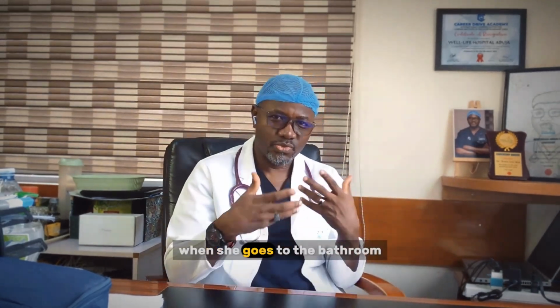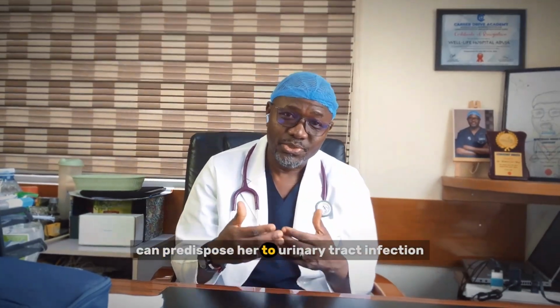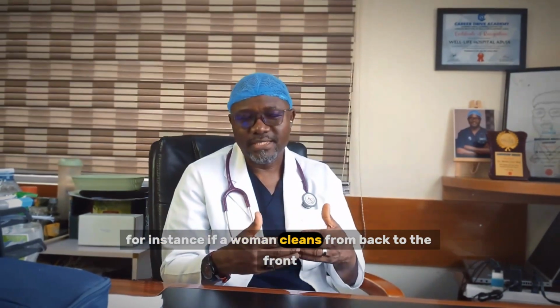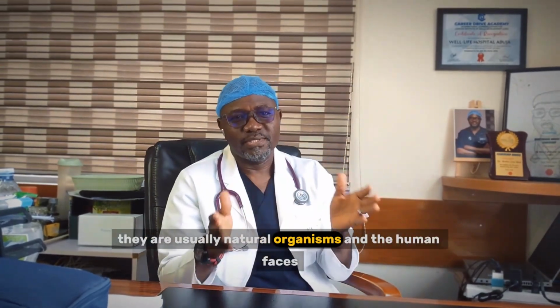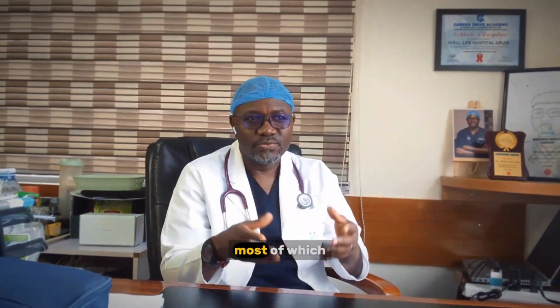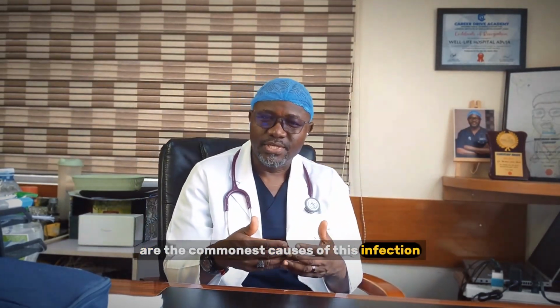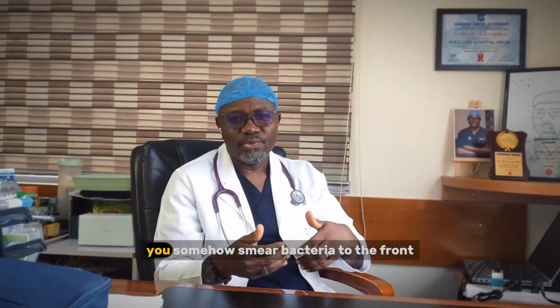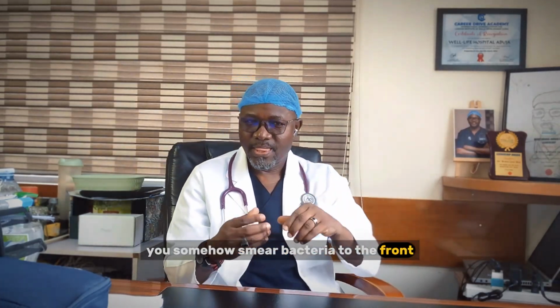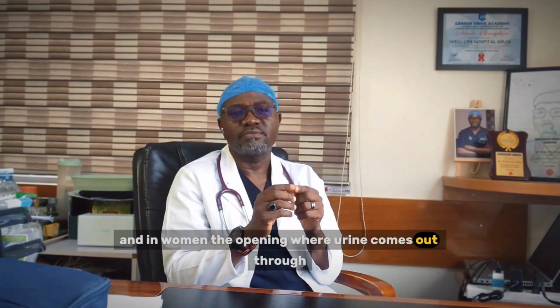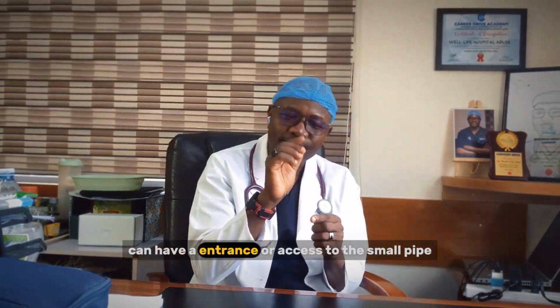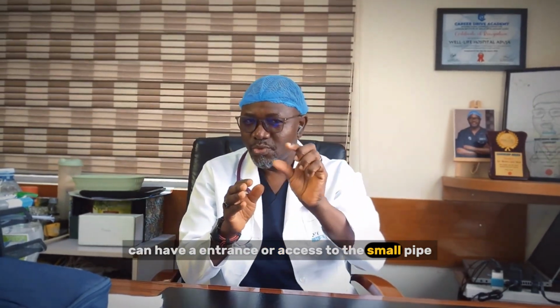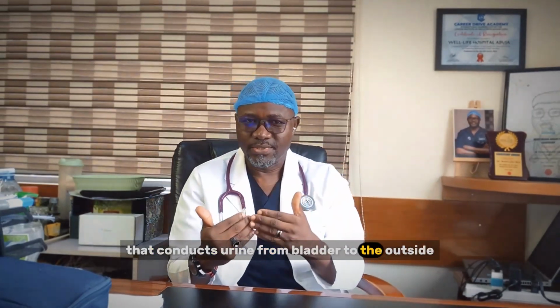Just to make it simple, the way a woman cleans herself when she goes to her stool can predispose her to urinary tract infection. For instance, if a woman cleans from back to the front, there are usually natural organisms in the human feces, most of which are the commonest causes of this infection. So if you clean from backwards to the front, you somehow smear bacteria to the front. And in women, if the bacteria gets into the opening where urine comes out, it can have entrance or access to the small pipe that conducts urine from the bladder to the outside. We call it the urethra.